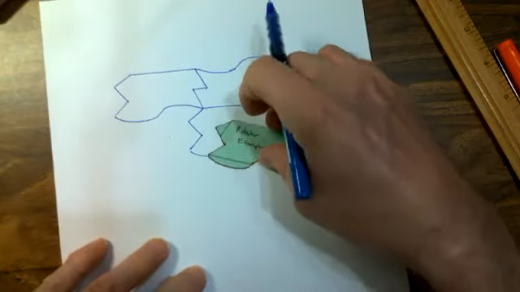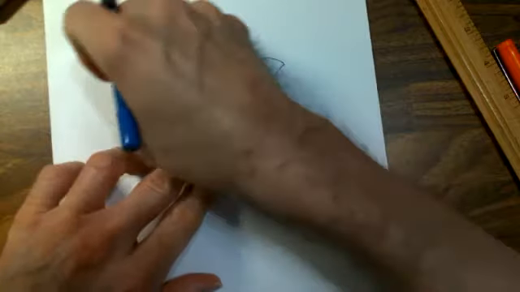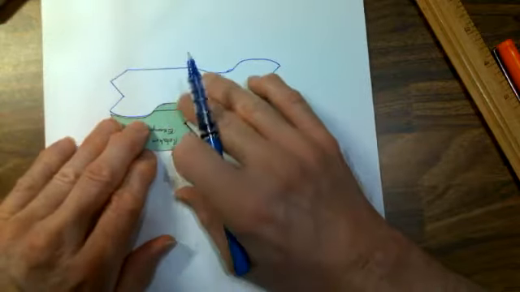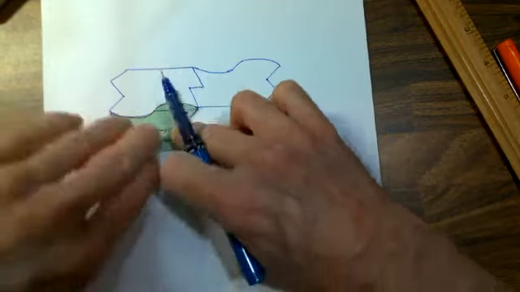This will be the moment of truth, because it should be that when I rotate this one more time, it should fit. There, right in with the others.